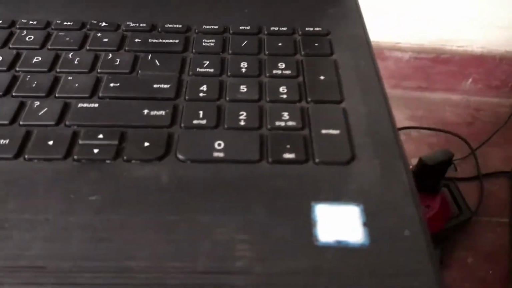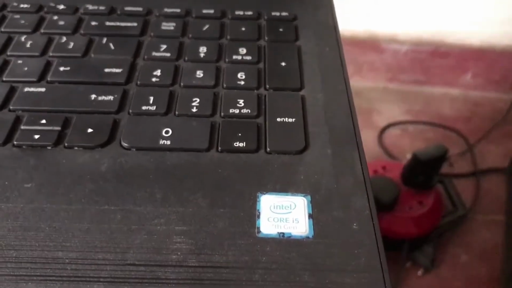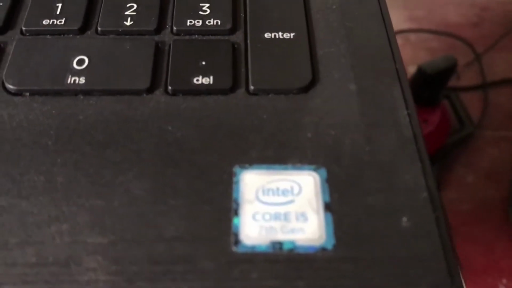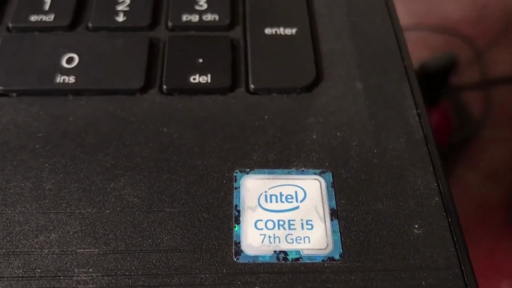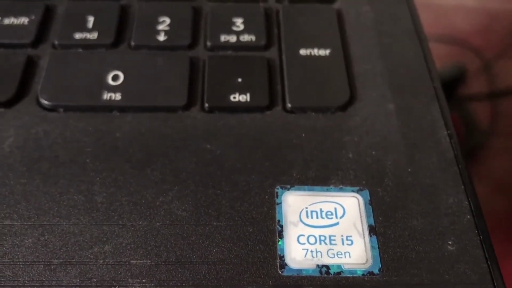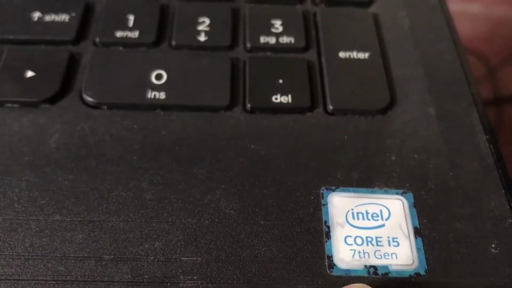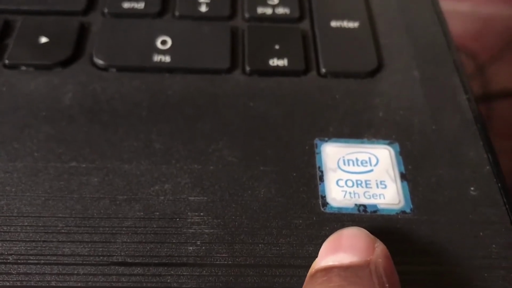Today, we are going to talk about how to install Windows 10 operating system on your laptop and desktop computer. So let's go to the video. I am using an HP Intel Core i5 7th generation laptop for this purpose.